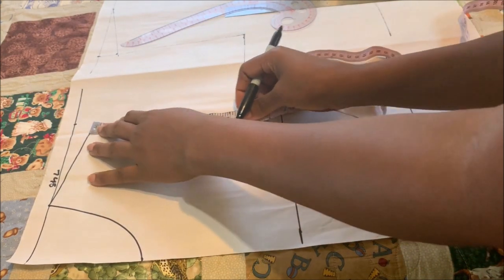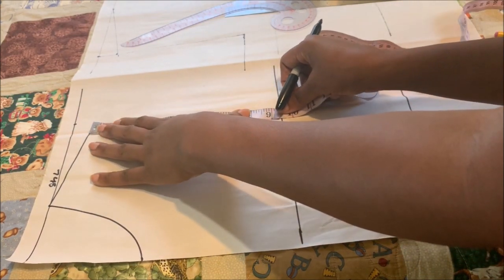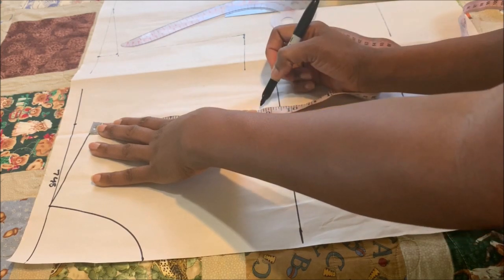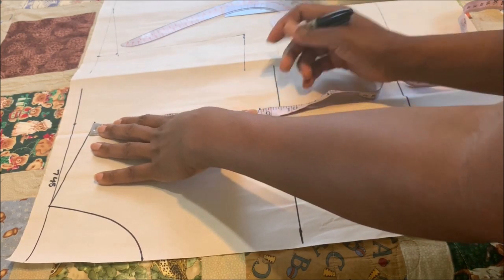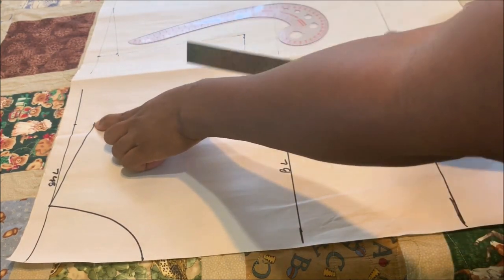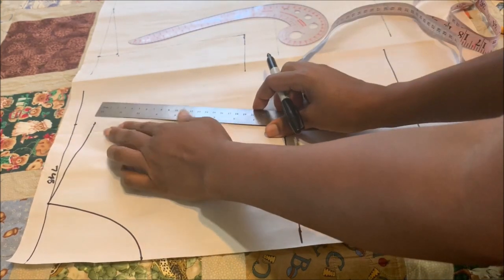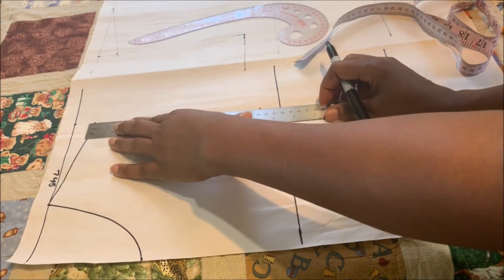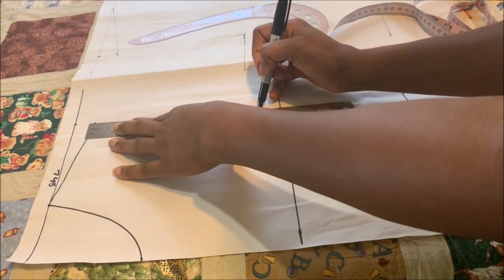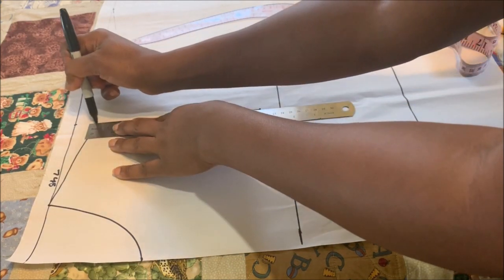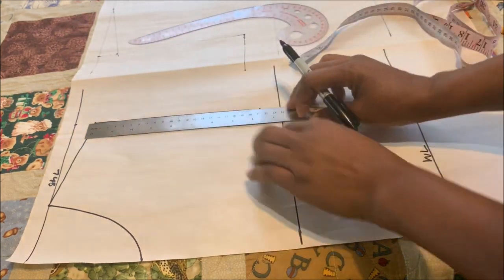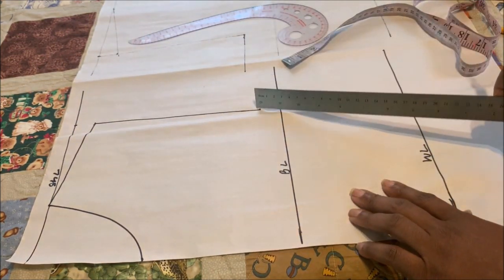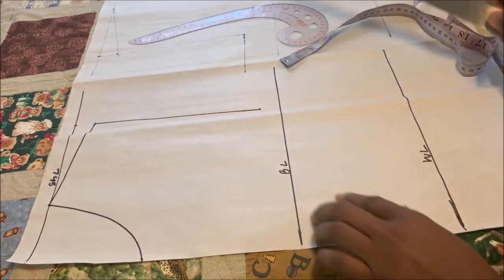So I'll mark my 8.5 inches right here, and from the end of the armhole I will come down to that 8.5. So this will represent my armhole depth.